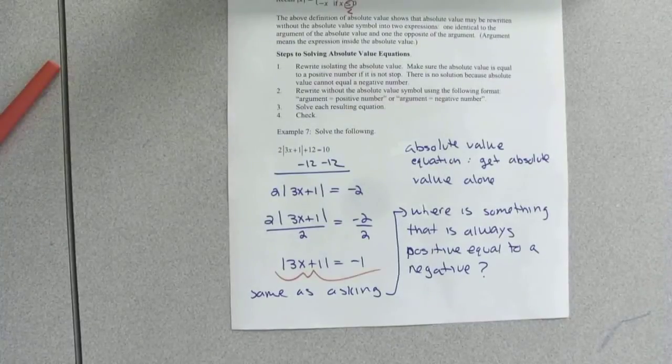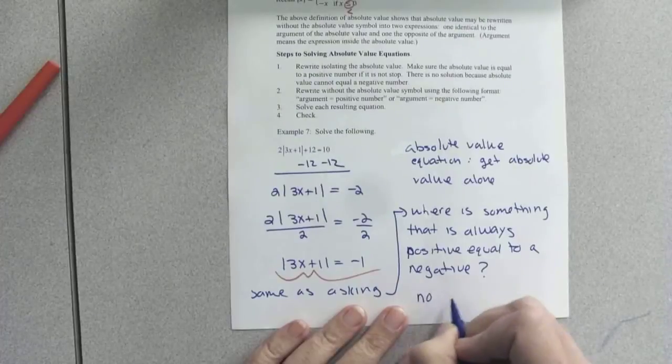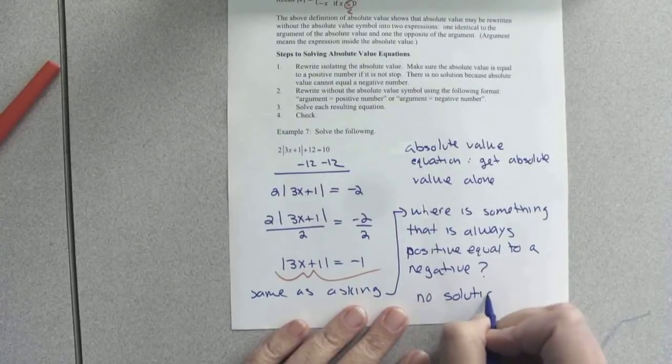Can't be. Something that's positive is not equal to a negative. So you just have to stop and write no solution.